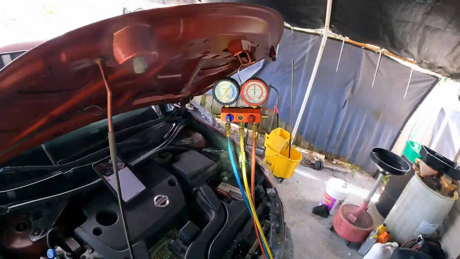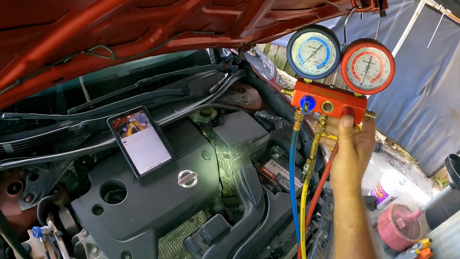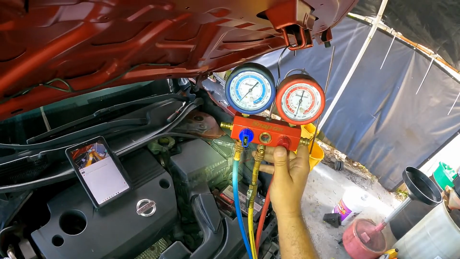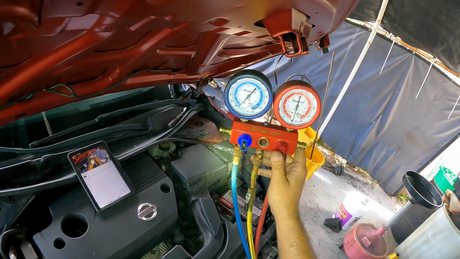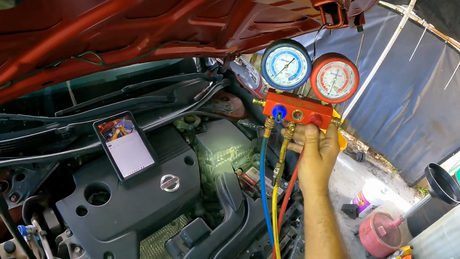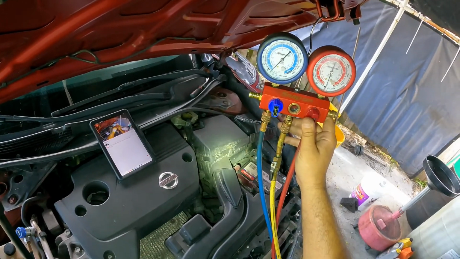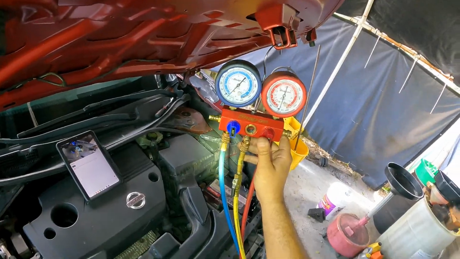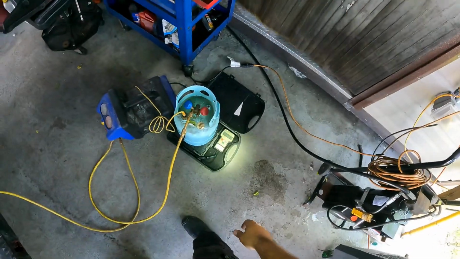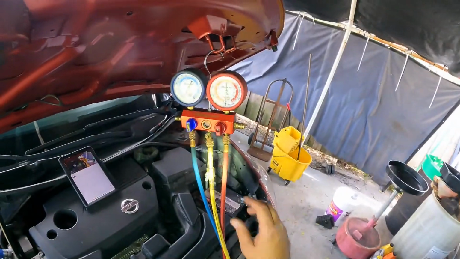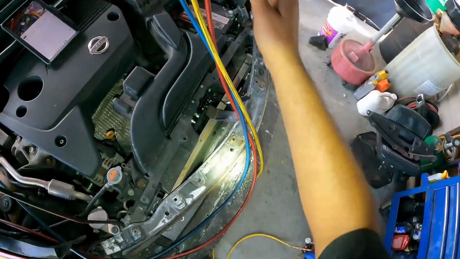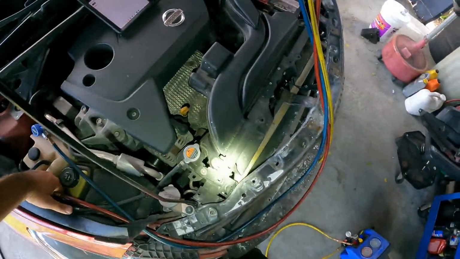No, this system is low as well. It'll probably have about half a pound maybe. I did not expect that part.